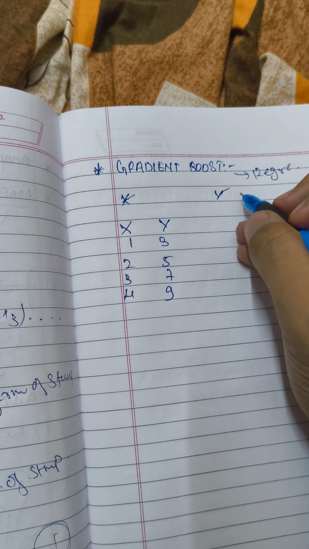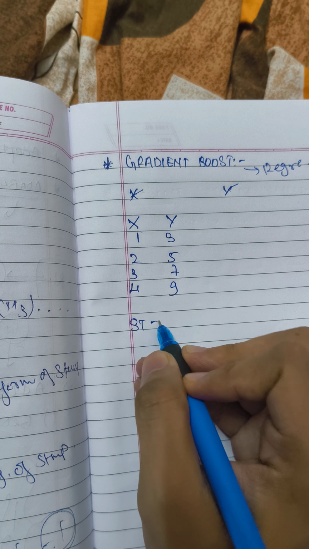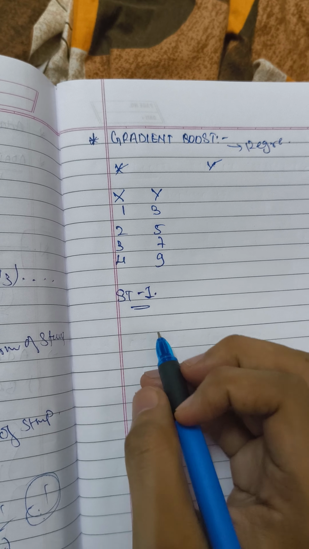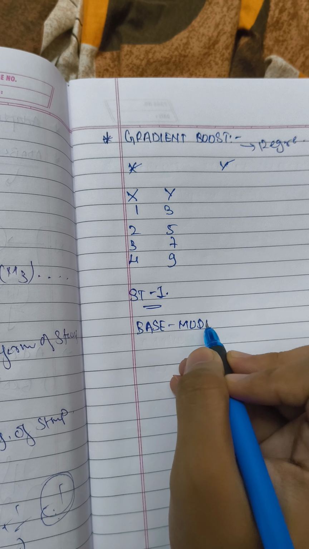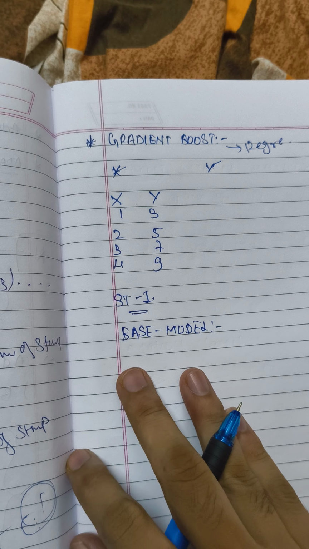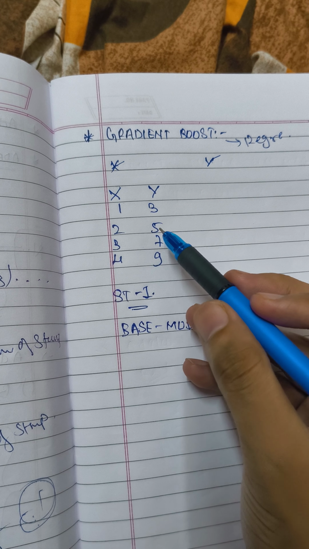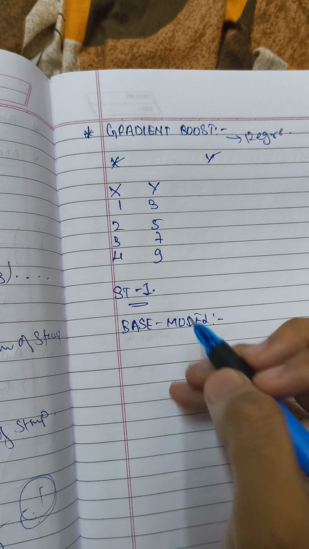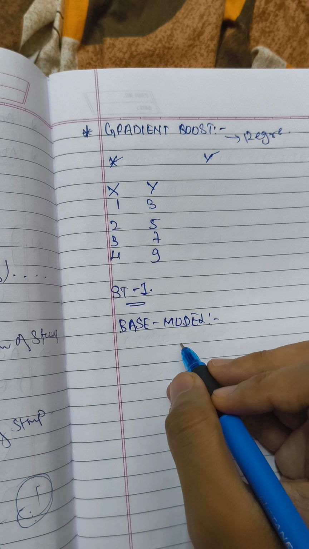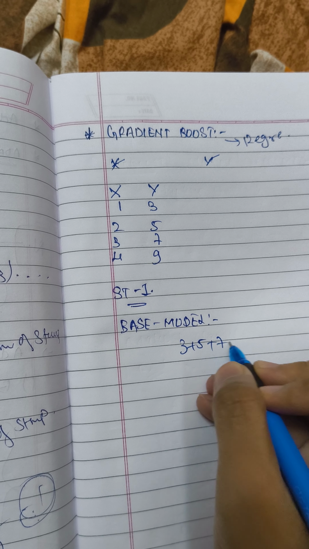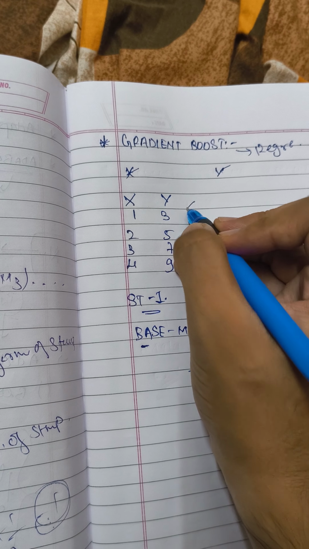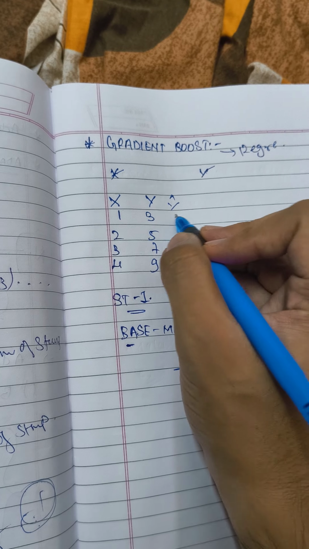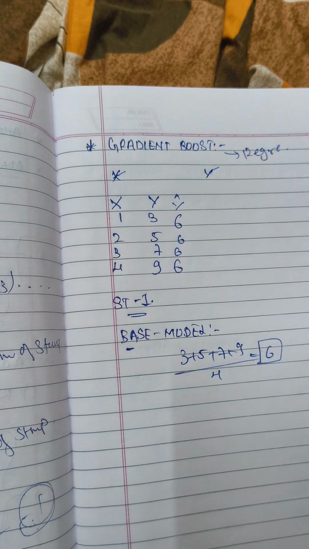First of all, we give step 1. In step 1 we create a base model. The base model does the prediction for each x data point, and it assumes that the prediction will be the mean of the true values. So it finds the mean of the true values, that is 3 plus 5 plus 7 plus 9 by 4, which comes out to be 6. So according to my base model, its prediction for the data points is 6, and it is the same for all the x data points.